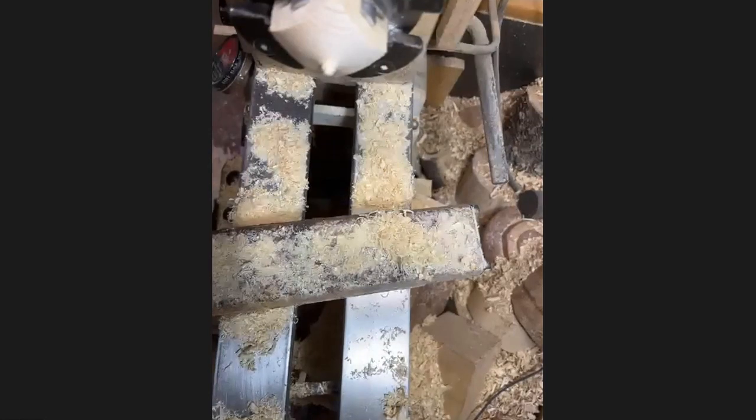I do a lot of spindle turning, lamps and chandeliers and stuff. If I had to go back and repair all these tear outs, I couldn't make any money.